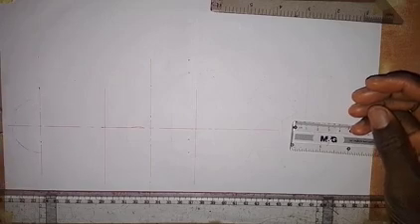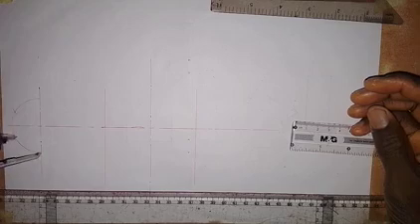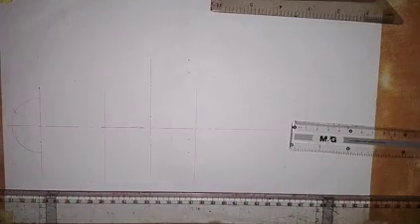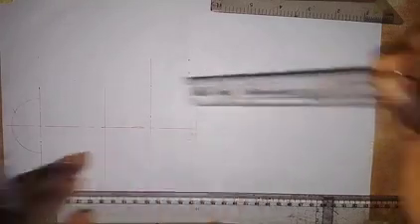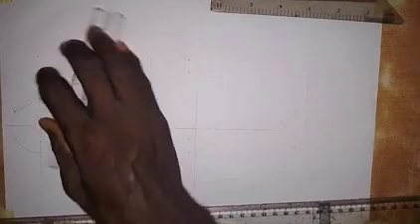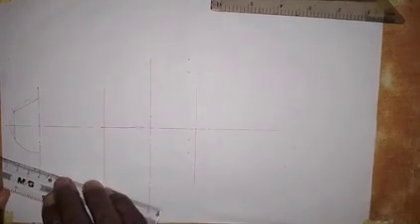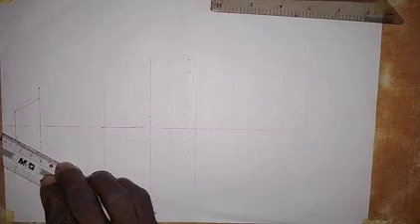Then I'm going to put the point of my compass here and make an arc. I will also put it at this point and make an arc here. I want to make use of these three sides. By the time I join these points together, joining this point with this, then joining these points together like this, we will have the half hexagon.